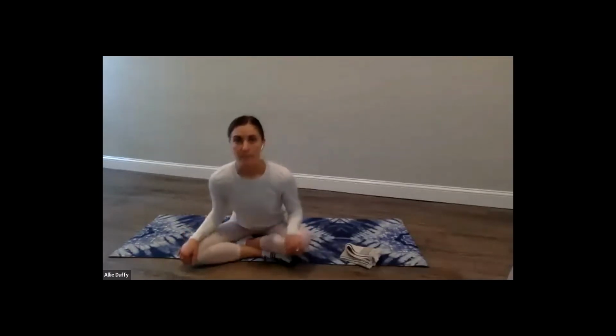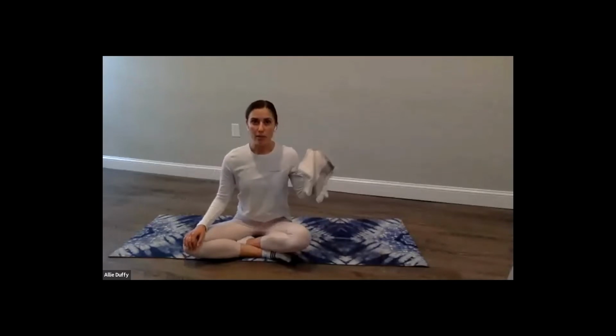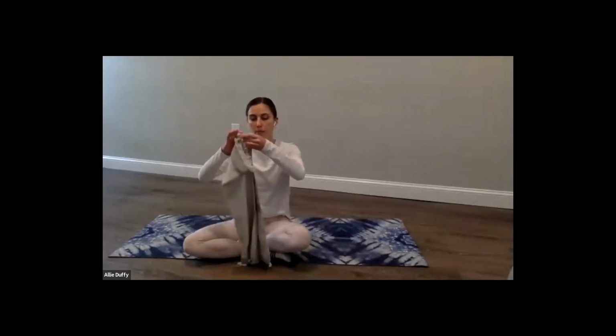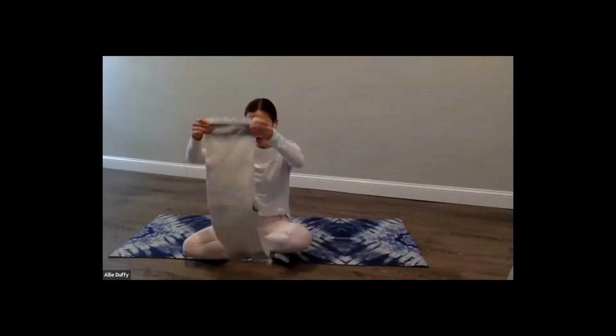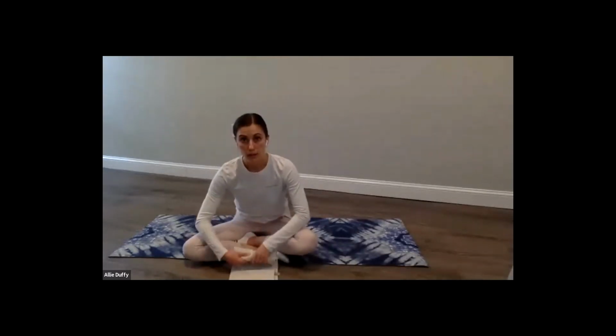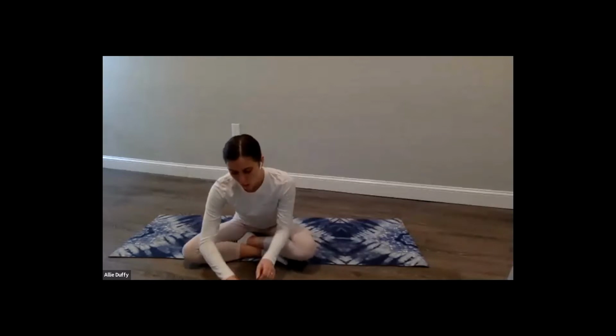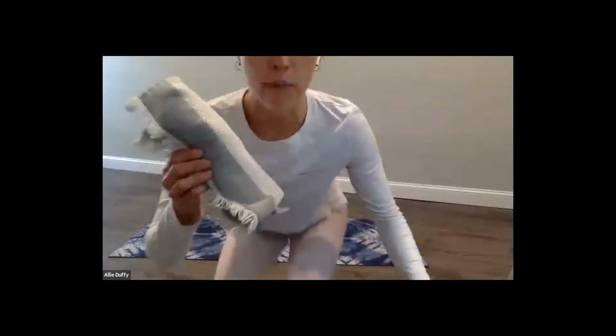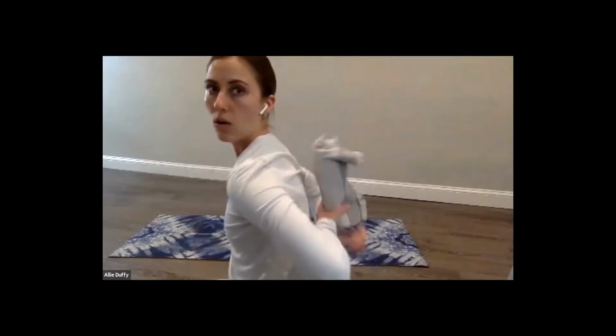Very nice. Okay, so if everybody can grab your towel now, I'm gonna show you guys, we're gonna end up rolling your towel or t-shirt up into a little towel roll. So if you look at mine, I'm gonna get a little closer to the camera here. This is about 6 inches in length. It's not super thick, and it's gonna go right between my shoulder blades. So this is actually gonna lie right along your spine between your shoulder blades.